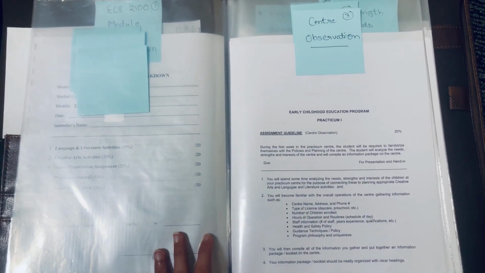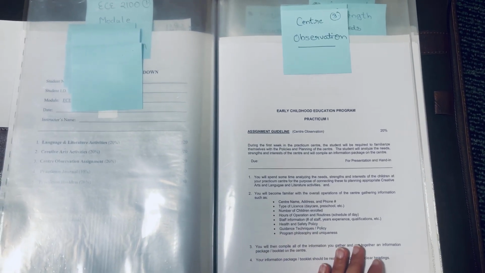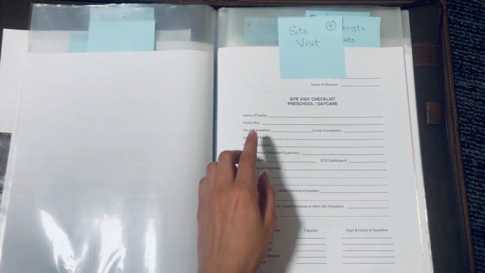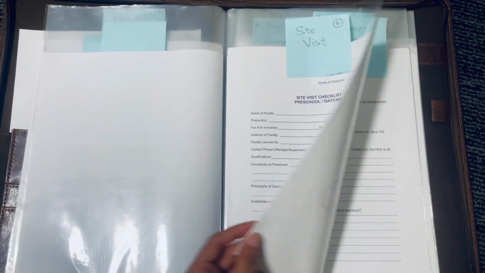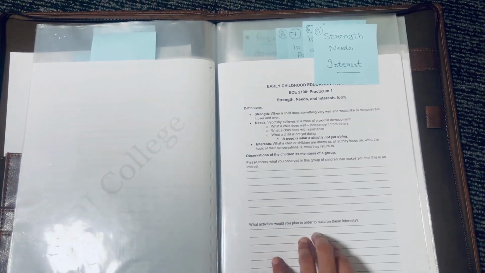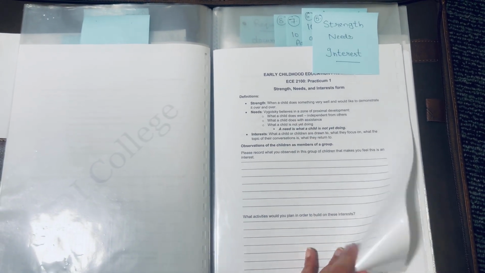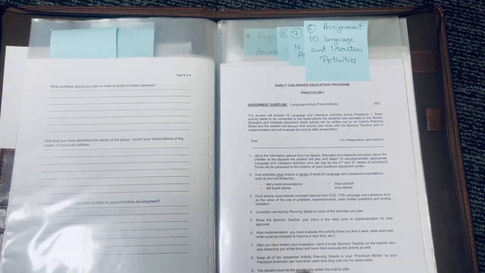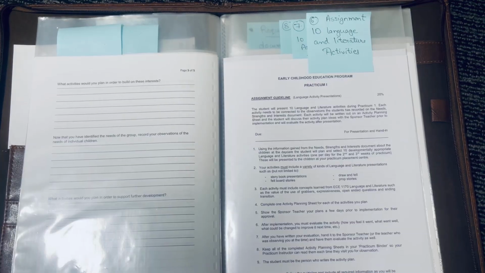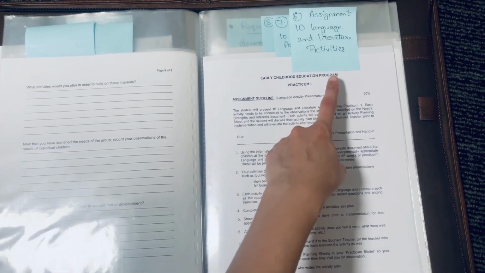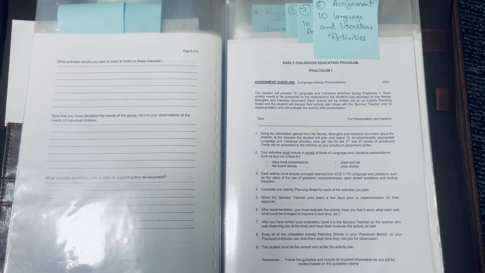And then I have the third point, center observation, and thereafter I have the fourth point, site visit, and thereafter the fifth point, strength, needs and interest forms. And then the sixth is about the assignment, which is for 10 language and literature activities. It has all the guidelines which I need later on in my practicums.